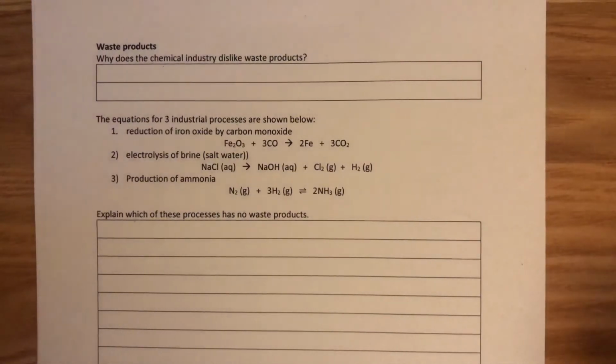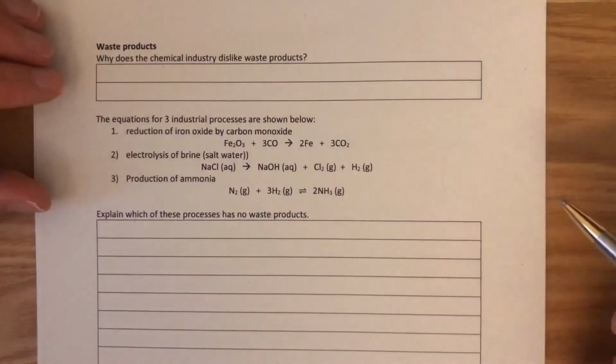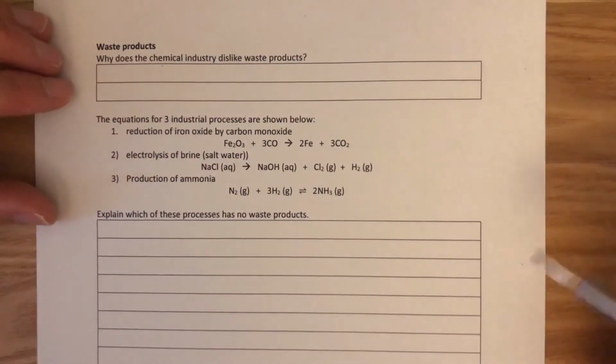In the last video about percentage yield, we spoke a little bit about waste and how the chemical industry wants to avoid waste products. Waste is inefficient, and one measure of how efficient something is, is looking at percentage yield. That's what we did last time. In this video, we're going to look at atom economy, but we'll talk a little bit more about waste just to start with, because this is the page in the book that introduces atom economy.